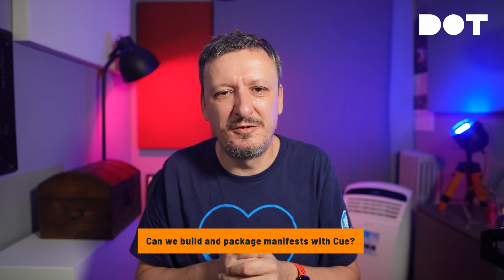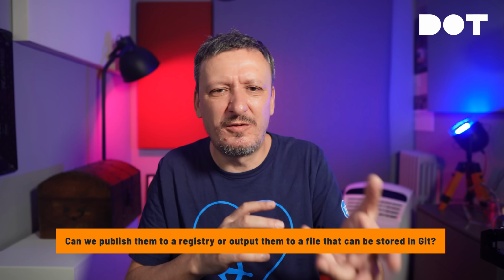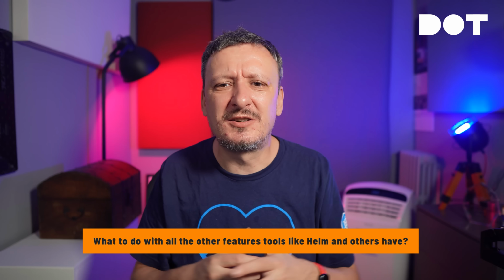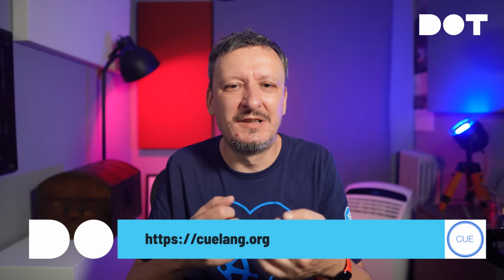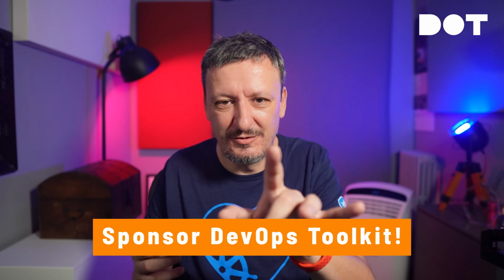Now, this is probably the moment when you're asking yourself about other features that we might expect from similar tools. But first of all, this is not a tool. This is a language. Still, the question stands. Can we build and package manifests with Q? Can we publish them to a registry or output them to a file that can be stored in Git? What to do with all other features tools like Helm and others have? Well, you can do all of that with Q directly. After all, it is a language and you could create your own functions that do whatever you need it to do, but that's probably not something you want to do. After all, there are very few of us willing to invest time in recreating the features that other tools already have. Luckily for you and me, the number of specialized tools that are based on Q is growing.